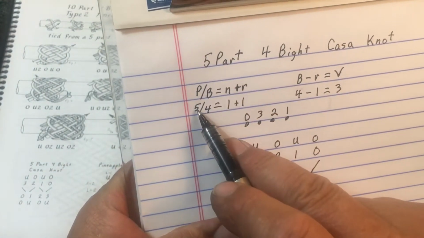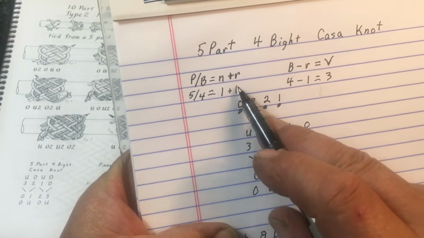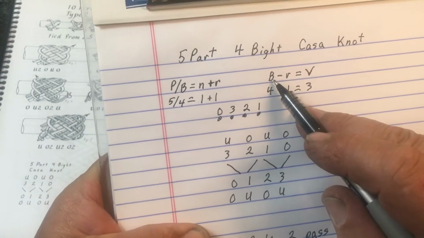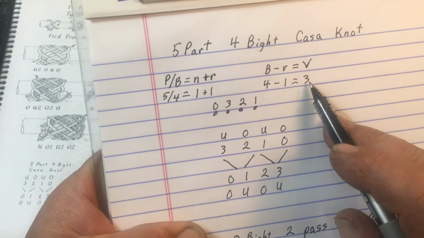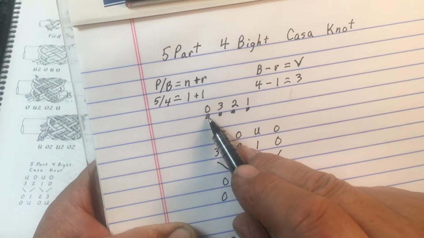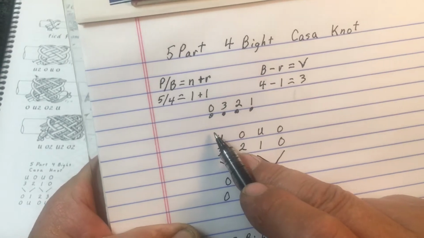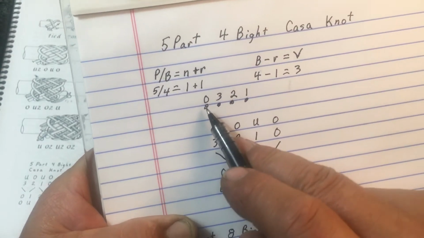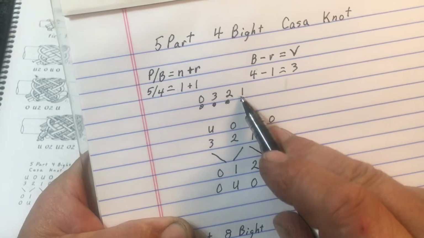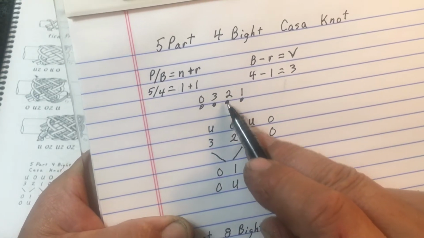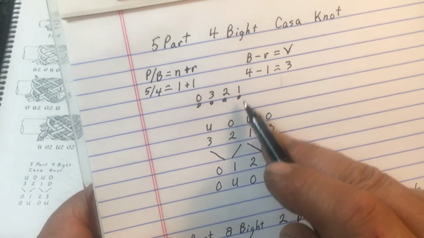And we've got a 5-part, 4-bight knot, so 4 will go into 5 one time with a remainder of 1. Now we have 4 bights minus our remainder of 1 equals 3. This is our count value. And we put 4 dots for the number of bights, and the far left is the outside bight boundary or outside column. And then we go from there and count over whatever our count value is. So we go 1, 2, 3, and we put a 1. Then we go 1, 2, 3, put a 2. 1, 2, 3, put a 3. And you do that until all of the dots are covered.